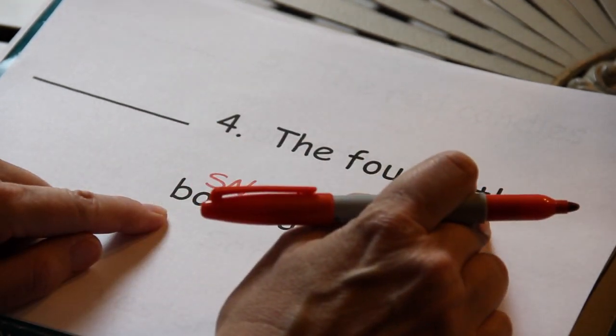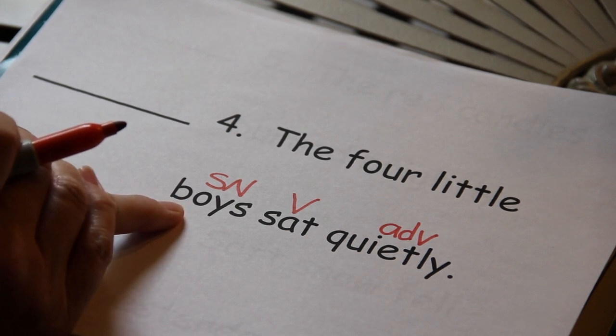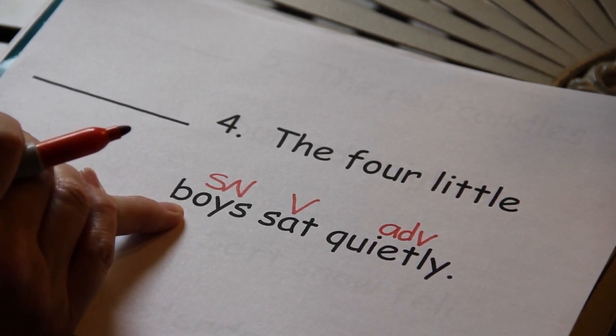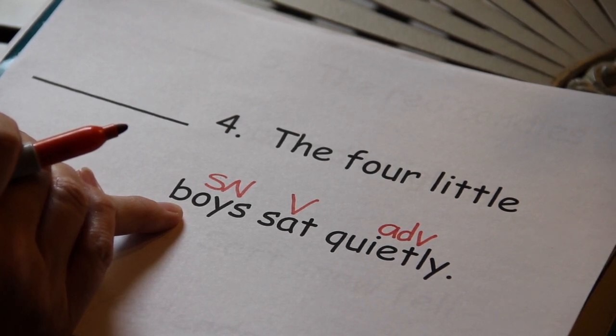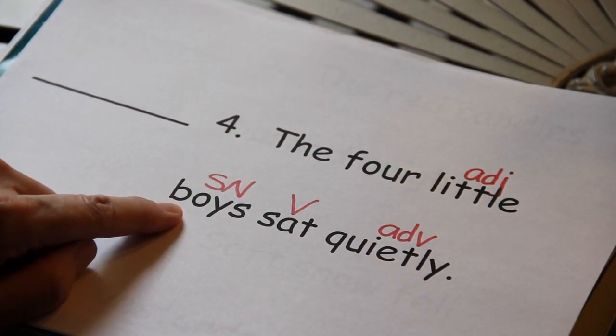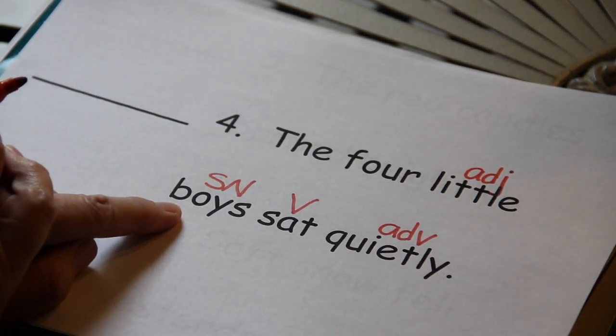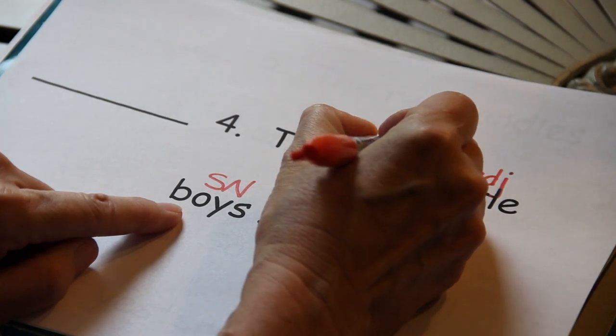And the next word we come to is little. And again, you need to stop and think, okay, what question is little answering? And the question is, what kind of boys? And the answer to that question is little. And we know that what kind, which one, and how many are what kinds of questions? You are right, adjective questions. And so we're going to label little as an adjective. Next word we come to is four. Again, stop and think, what question is four answering? How many boys? And we know, of course, that how many is an adjective question.